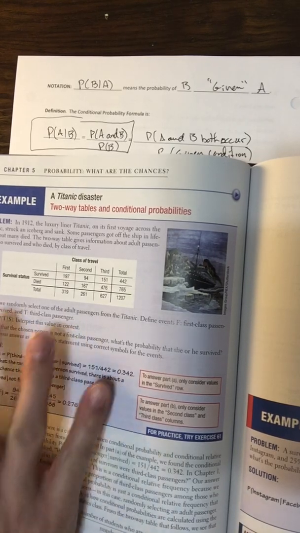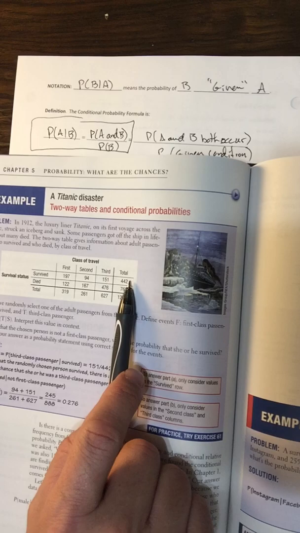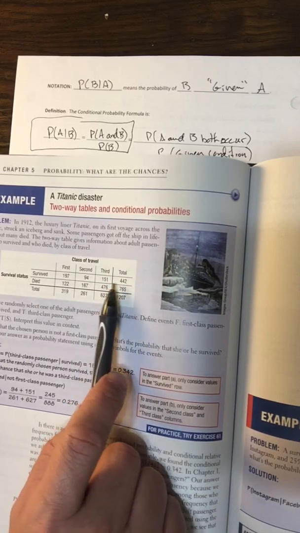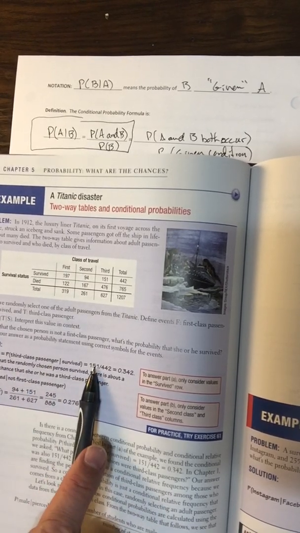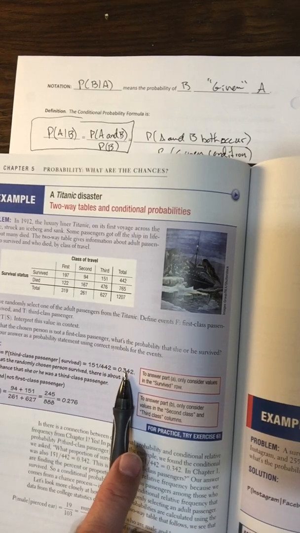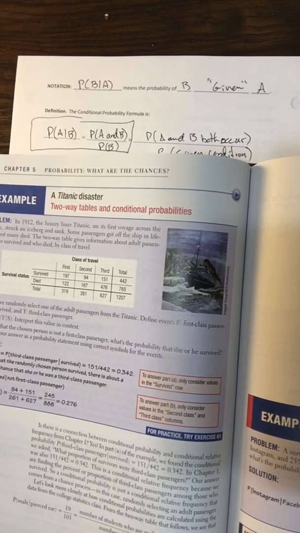Okay, so before I look at this, given that they survived, so that means out of 442 survivors, what's the probability of the person who was third-class passenger? It's going to be 151 out of 442. So I'm going to look down here, and they have 151 out of 442. That's a 34% chance. If I went and looked at all the people that survived, there's a 34% chance they had third-class tickets. Okay.